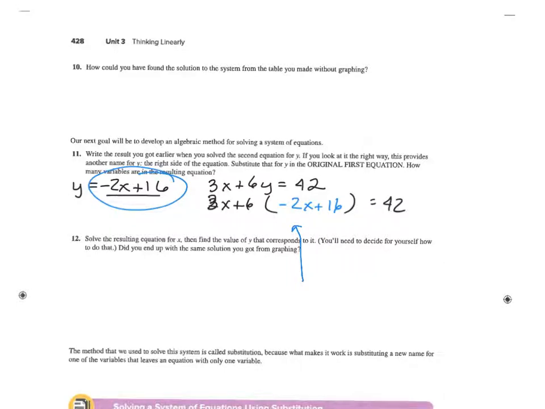All right, now number 12, let's go ahead and solve this equation up here. And so we get 3x, let's not put plus quite yet, because when I distribute the 6 to the negative 2x, I get minus 12x, and then plus 96 equals 42.